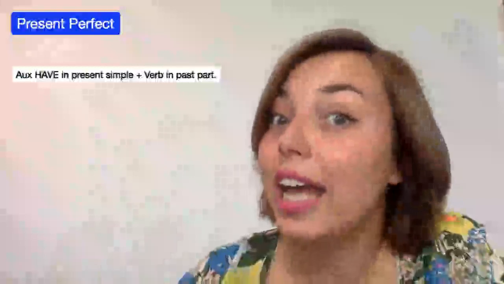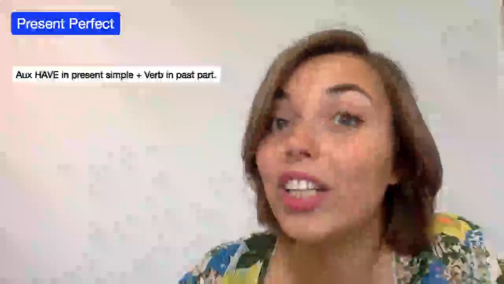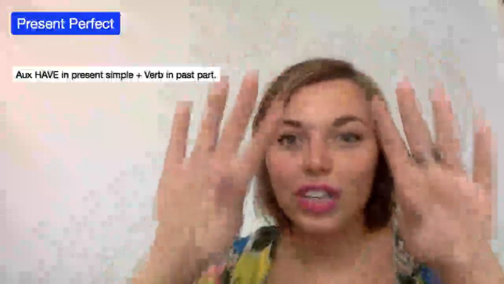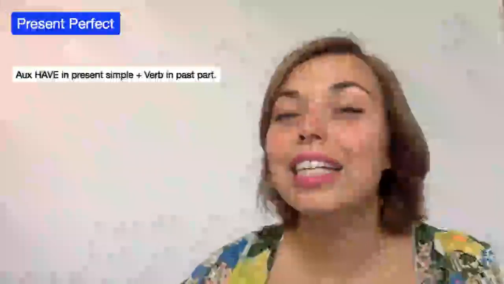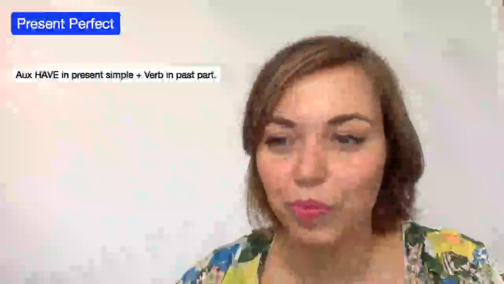We are going to use the auxiliary have again in present simple because we're forming a present tense. And then we're going to use the verb in past participle. Let me remind you one more time what the past participle is. If you have a regular verb, it is just a verb in ed. If it is an irregular verb and you have learned the list of irregular verbs, it is the third column, okay? That is the third column. Those are past participle, okay?